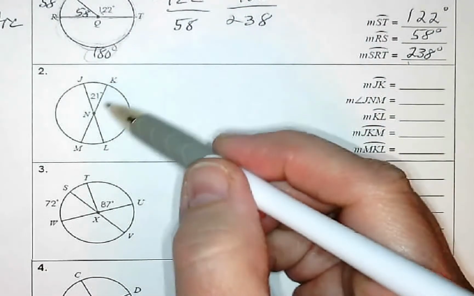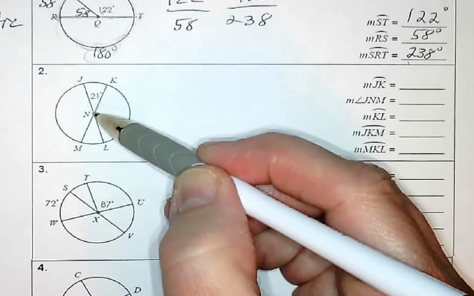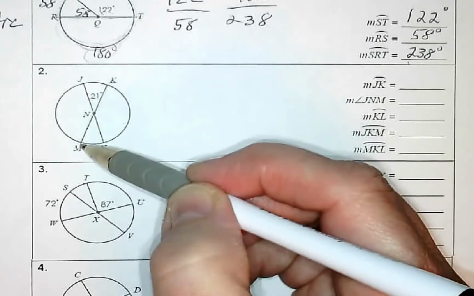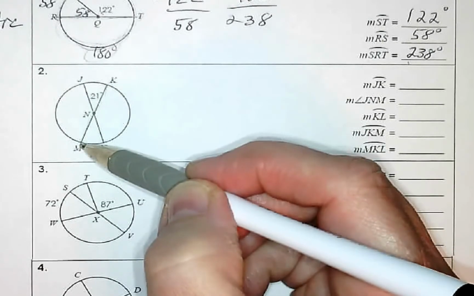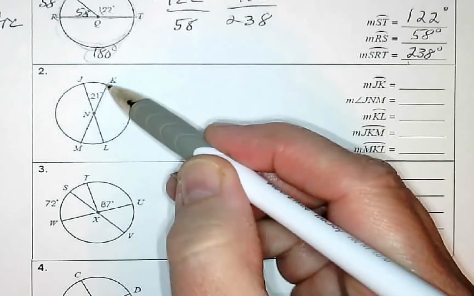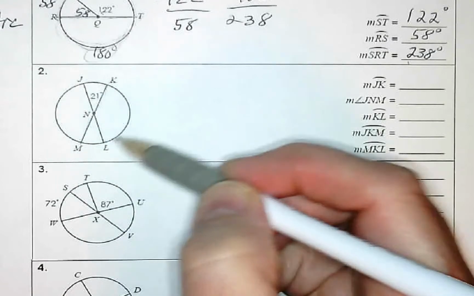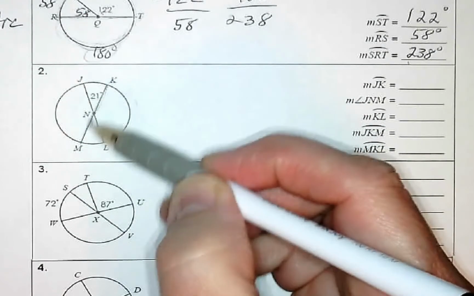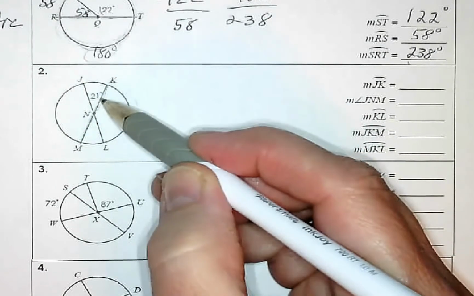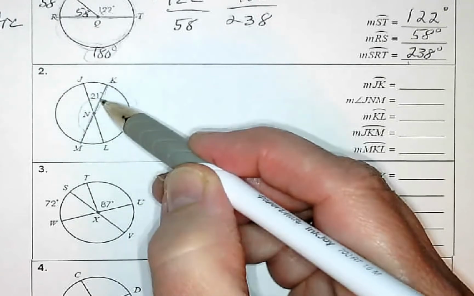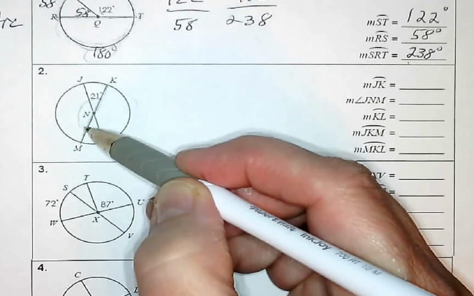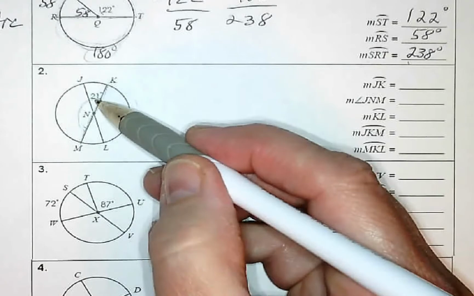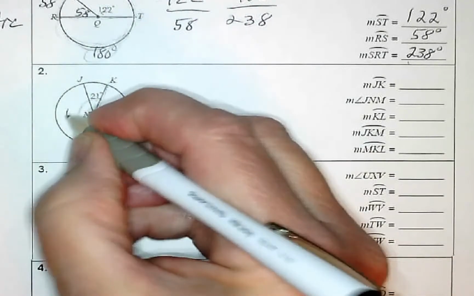So a couple of things. Whenever you see a segment going through the center, otherwise known as a diameter, that is a key piece that will help you find many different things. So it gives me not only 180 degrees of an arc, but it also gives me 180 degrees as a straight segment. Okay, so that means I've got a linear pair here where these two together form that segment. So a linear pair is going to be 180 minus the 21 gives me 159.